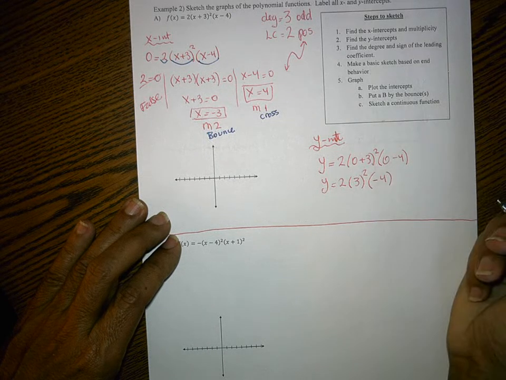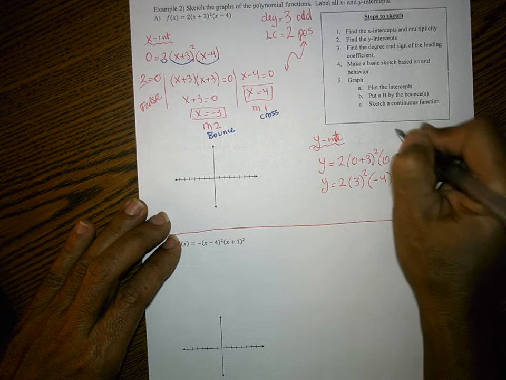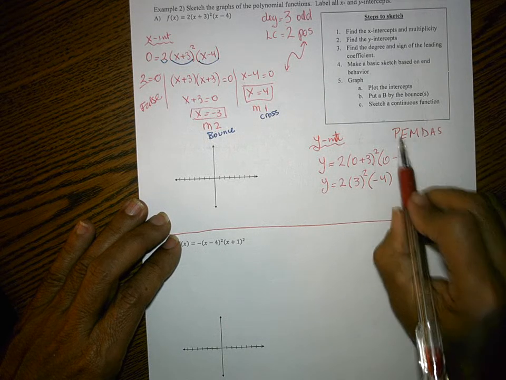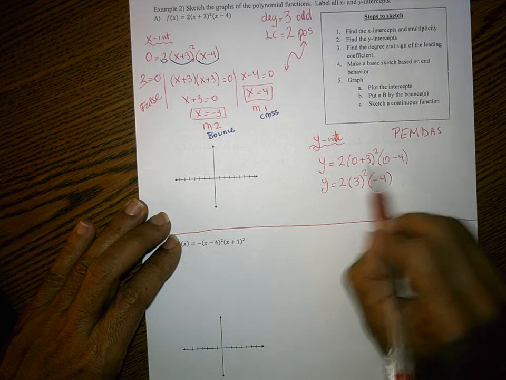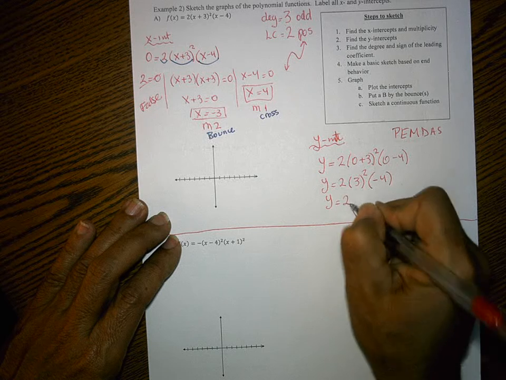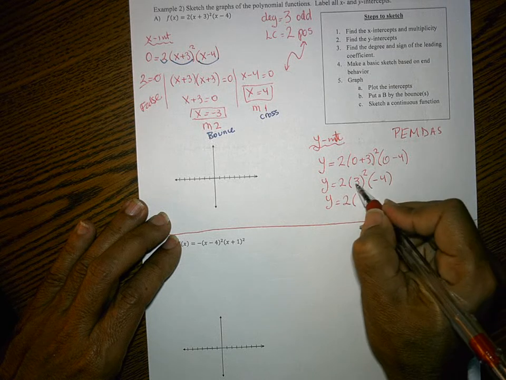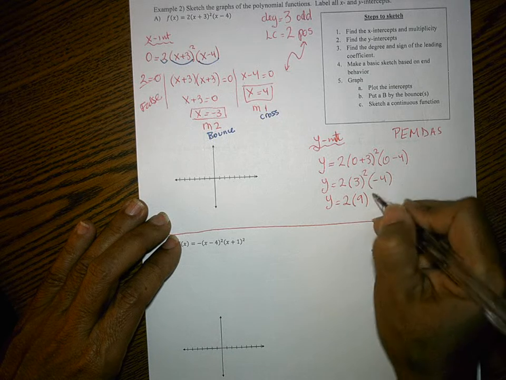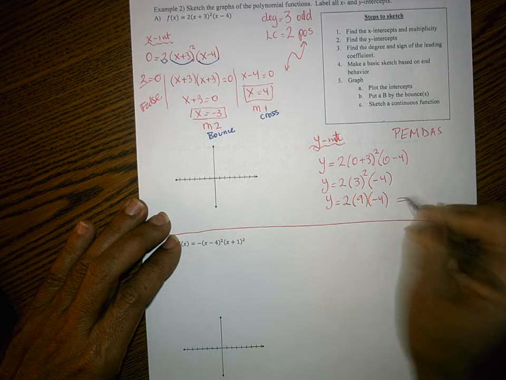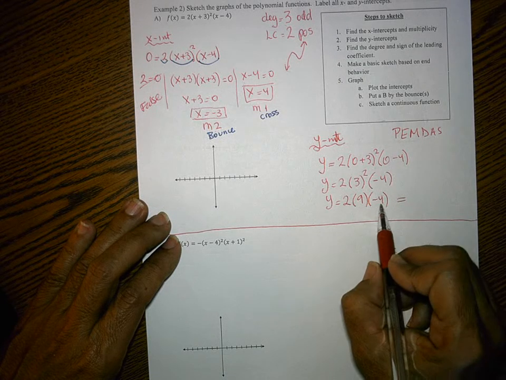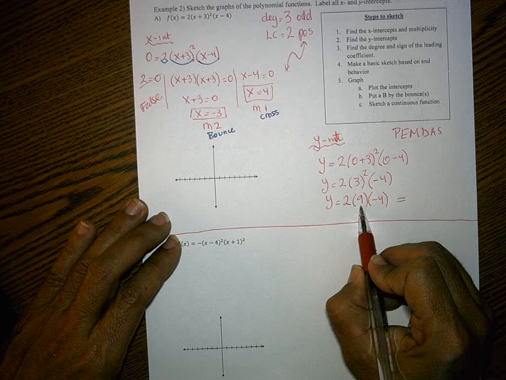We always do PEMDAS, okay? P, E, M, D, A, S. Parentheses, yes, I did take care of the parentheses. Now is exponent. Let's take care of the exponent. Y equals 2 times 3 squared, which is 9, it's 3 times 3, and then negative 4. There we go. Now we can just do multiplication. Negative 4 times 9 is negative 36.